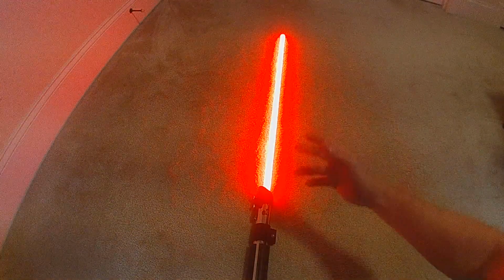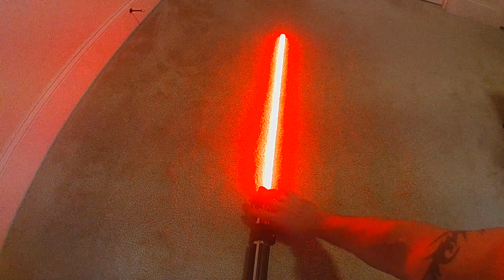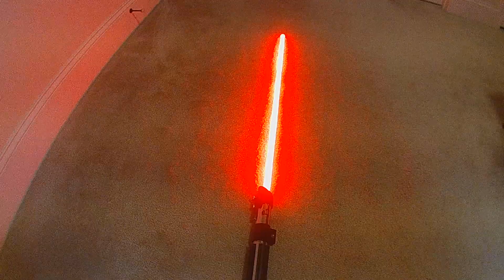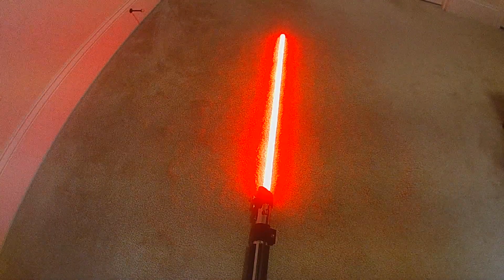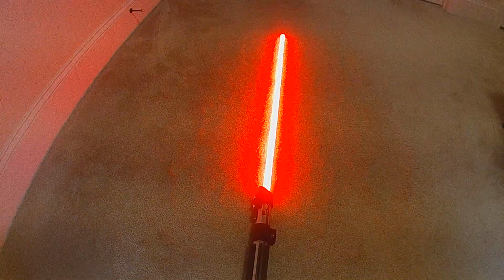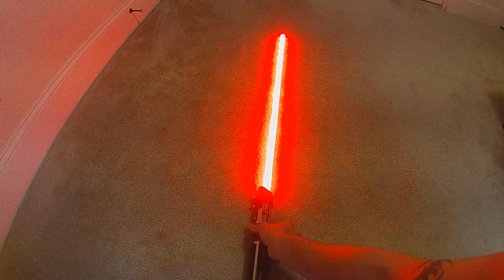But then any point when it's actually at the effect you want, you can stop the scroll using select, and that will then lock in that effect. Now it works the same for colors too. You can have all your colors scrolling. It just depends on how you nest everything. But that's another option. So that's the second way you can do color changes using scroll select.